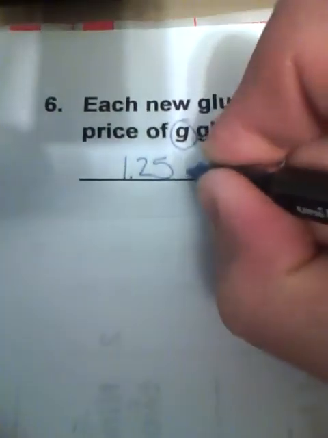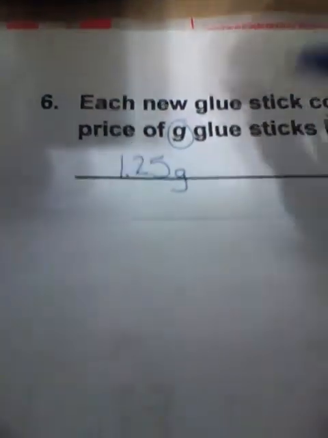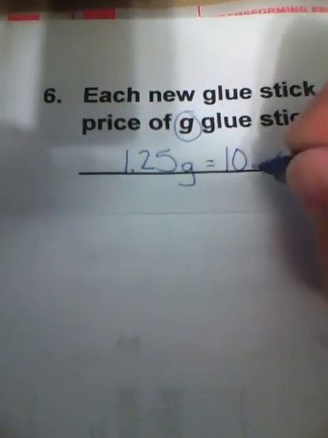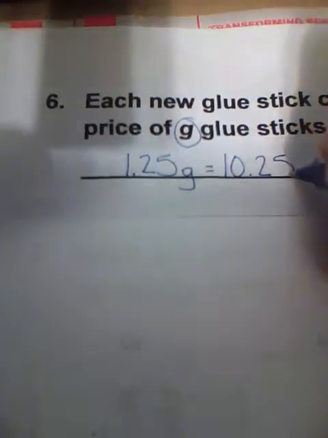So what I'm going to do is a little multiplication. I take $1.25, my price of one, and I'm going to times that by G, or how many I'm buying. And when I determine how many I buy, that is going to give me $10.25. Okay? Next one.